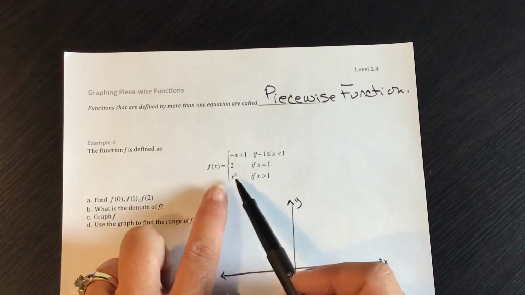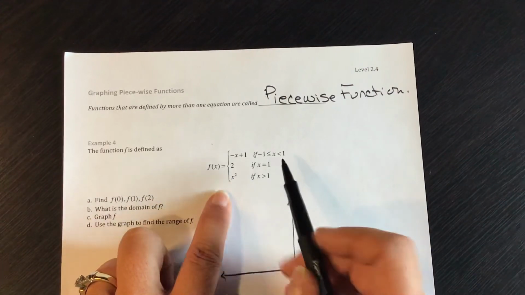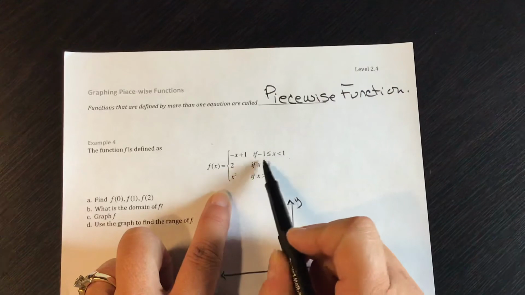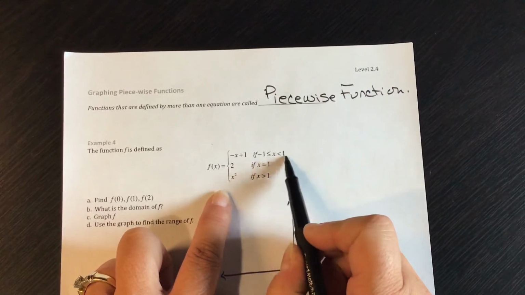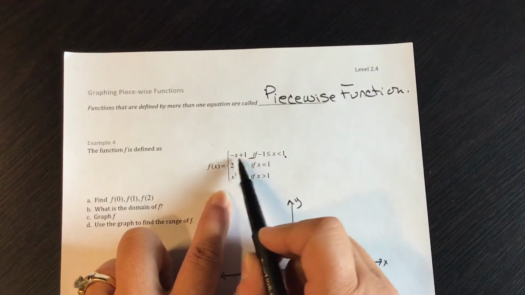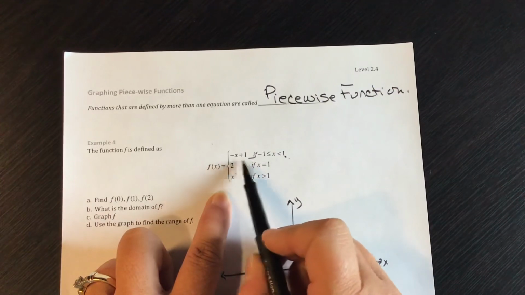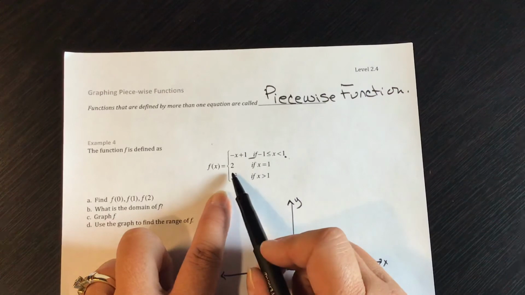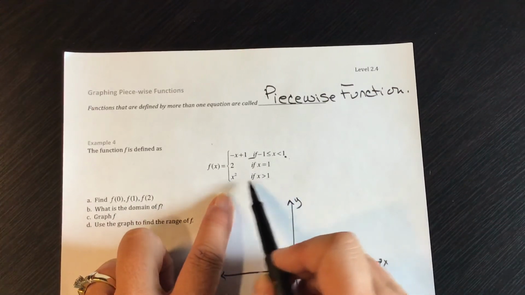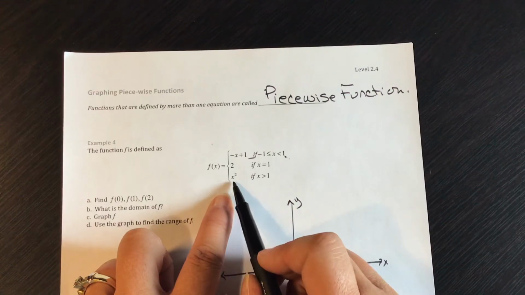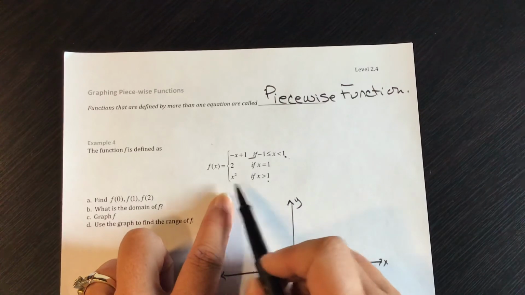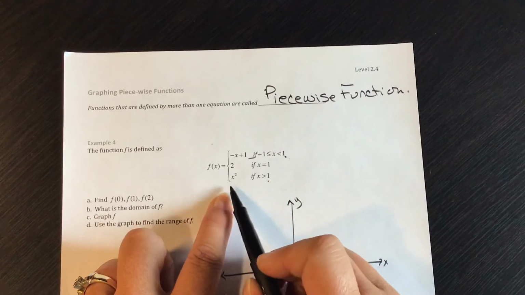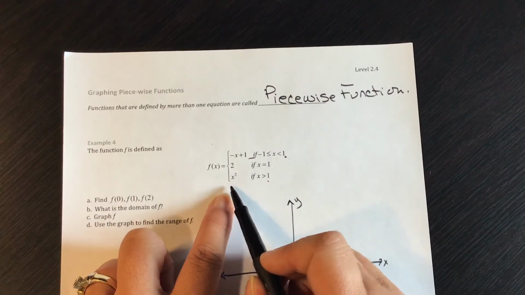So this is saying for our function, if the x values are between -1 and 1, it's going to have a function that looks like this. If x equals 1, the y value is 2. And if x is greater than 1, the y values are squared. Or if x is greater than 1, I square those values to get y values.